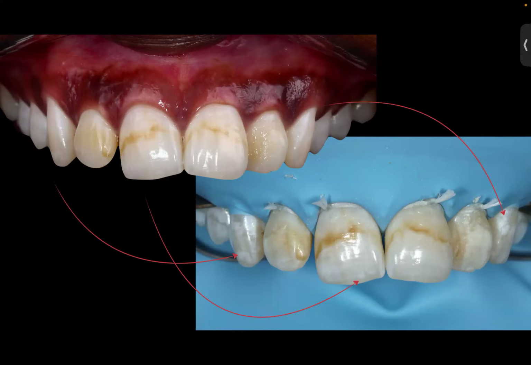Okay, so that's why you should always do shade selection first and then your isolation. Now there's one more thing to this. Once you do your shade selection, you need to stick firm with that.